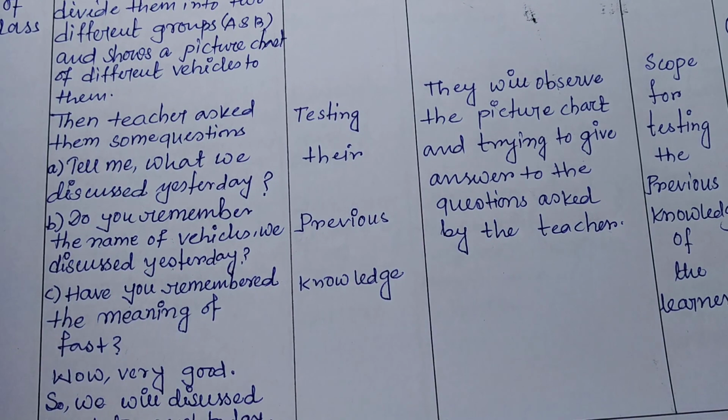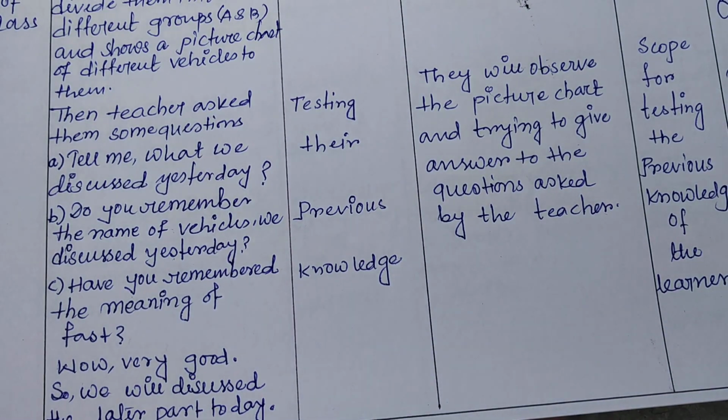When we discuss part 1, the questions of the preparation stage will be outside of the lesson. But when we discuss part 2, you can use some questions from the presentation stage of the previous part here.